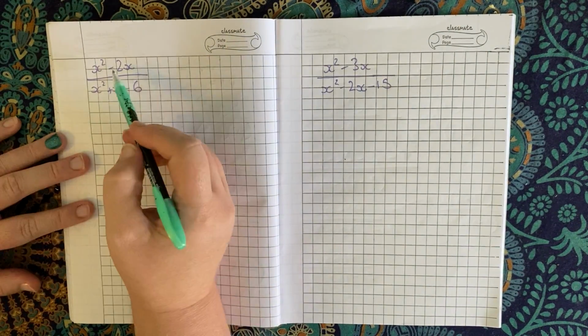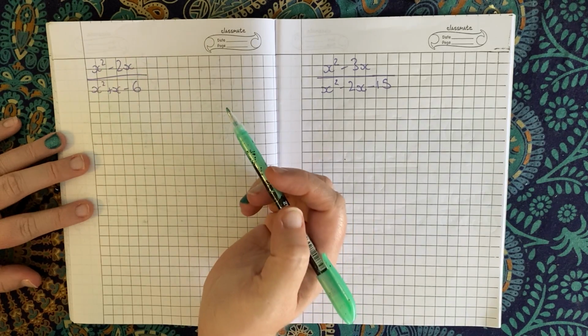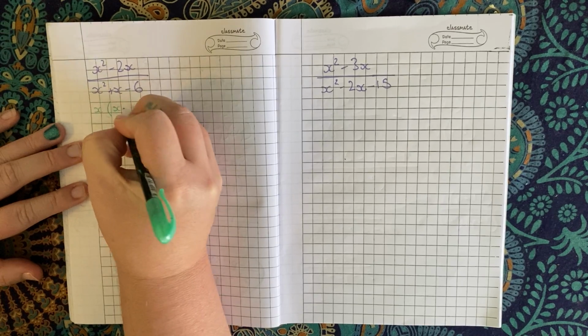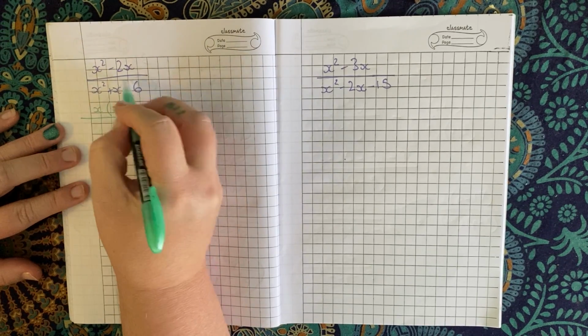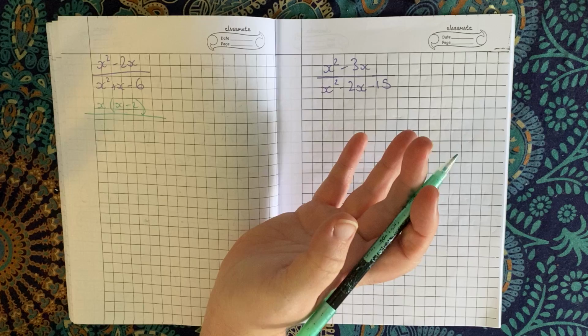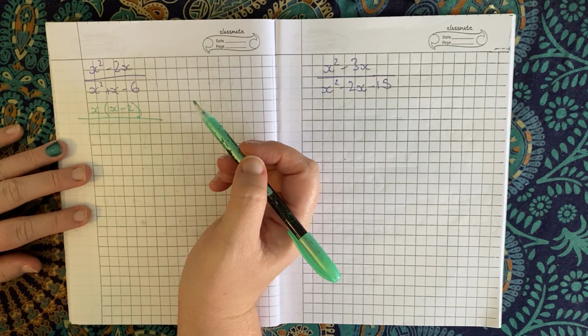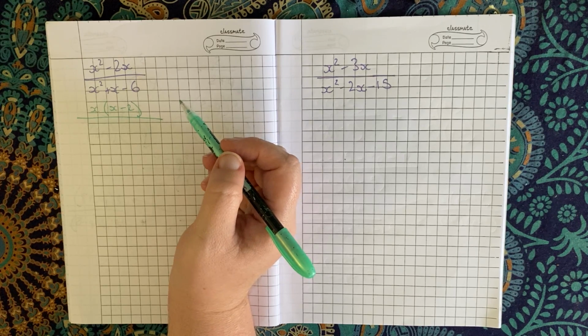So what I'm going to do is, this has only got 2 terms, so that's a bit easier. I'm just going to pull out what they have in common. They have an x in common, so I'm left with x minus 2. Now on the bottom, there's nothing in common, so I can't pull anything out, but there are 3 terms, and this is a quadratic. So remember, we're going to do the opposite of our foiling thing.